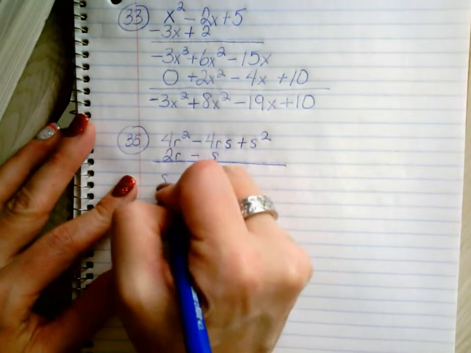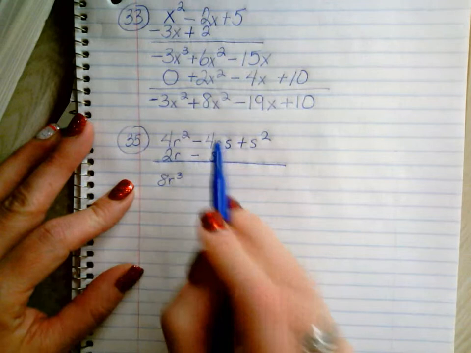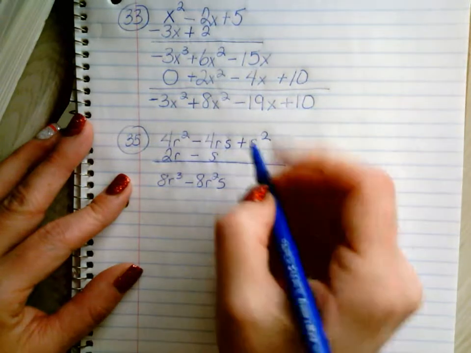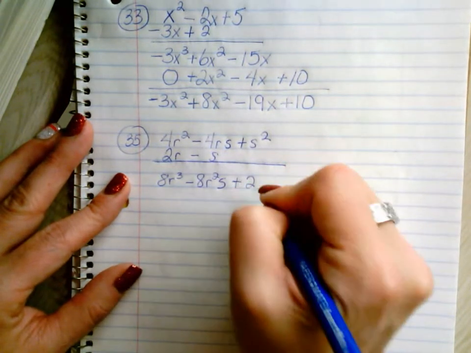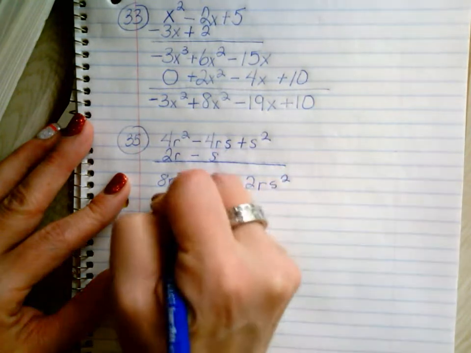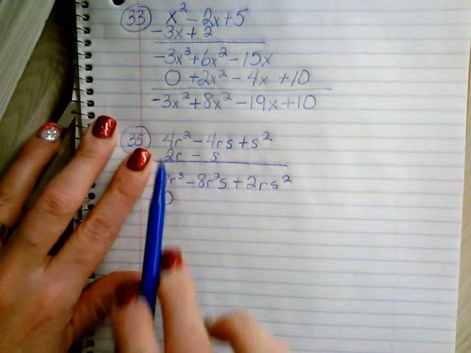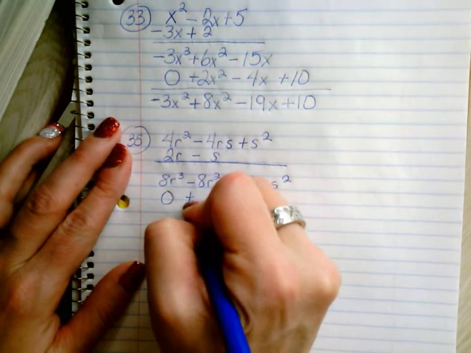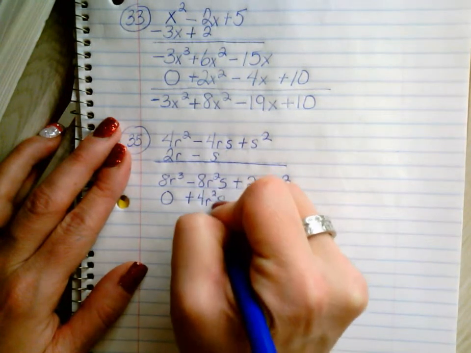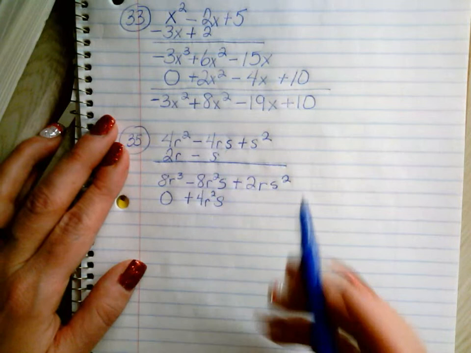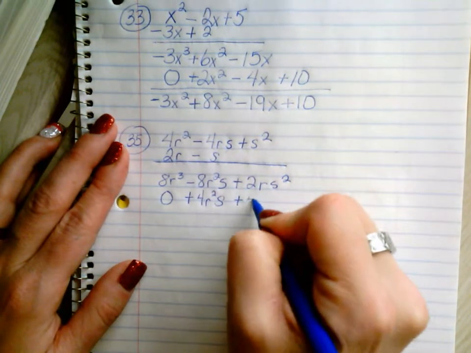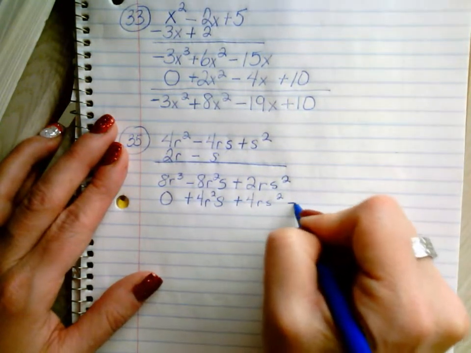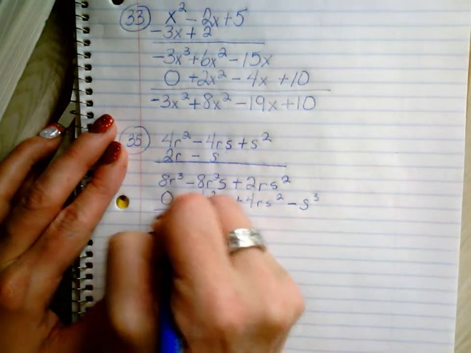We'll keep going. 8R cubed. Negative 8R squared S. Positive 2RS squared. Placeholder. We're done with the 2R. Move over. 4 and 1. Positive 4R squared S. Right here. Positive 4RS squared. And the last one, negative S cubed.